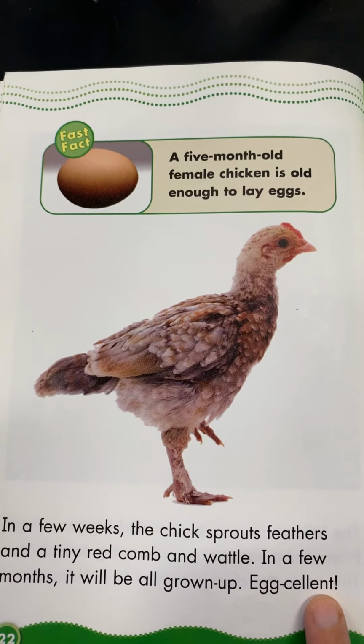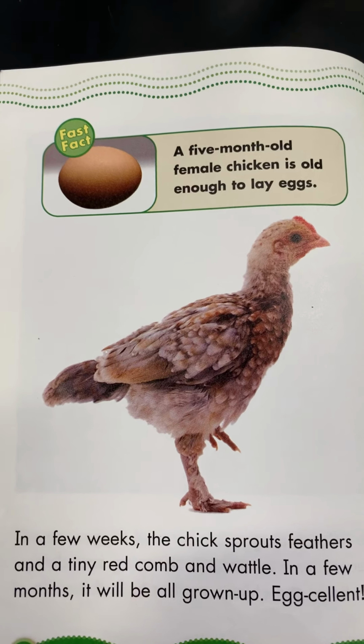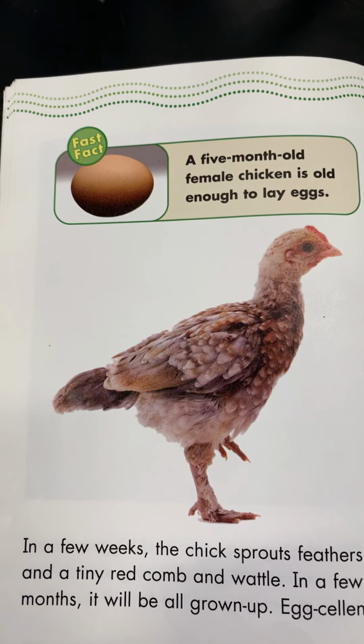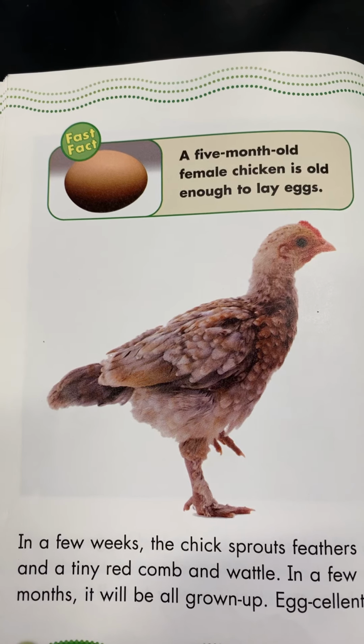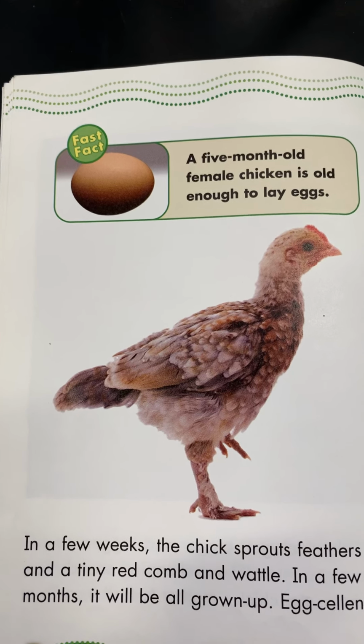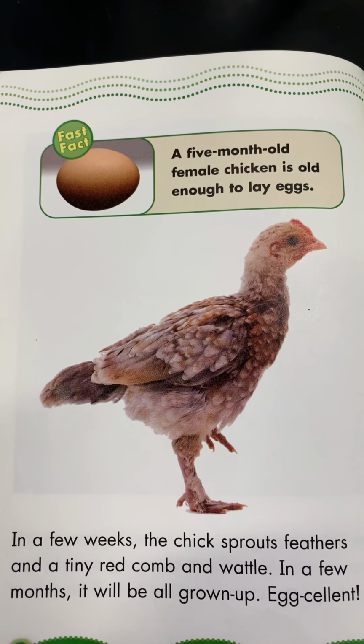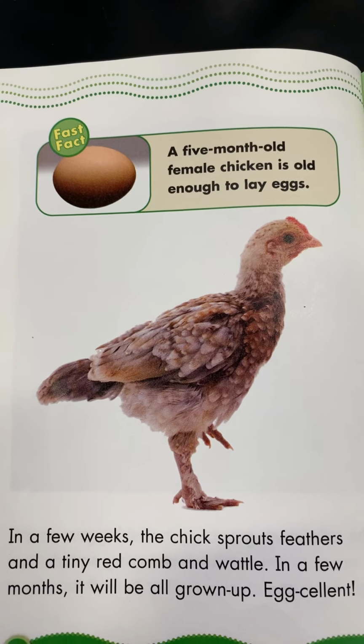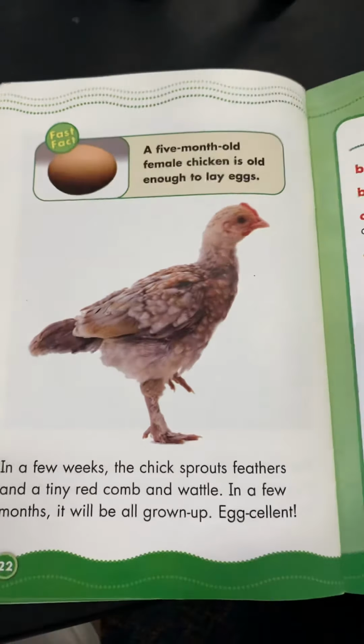Excellent. It says a 5-month-old female chicken is now old enough to lay eggs. So it takes about 5 months before they're considered to be adult chickens. Yeah, imagine if it only took us 5 months to become an adult. Takes us a lot longer.